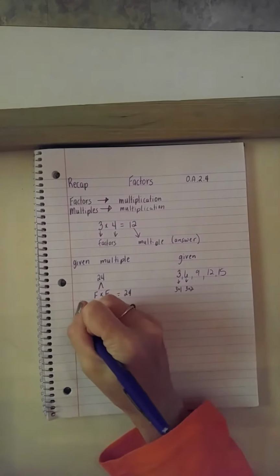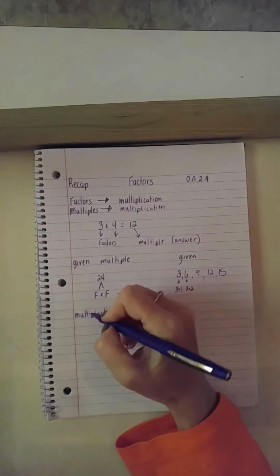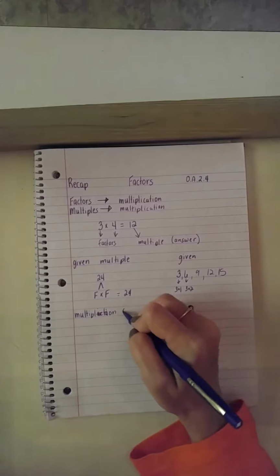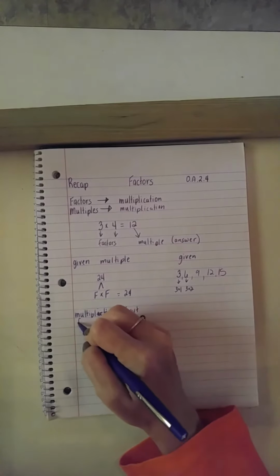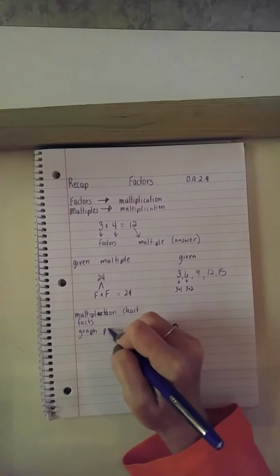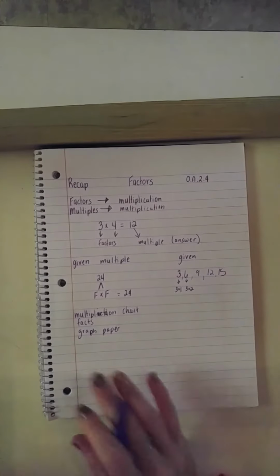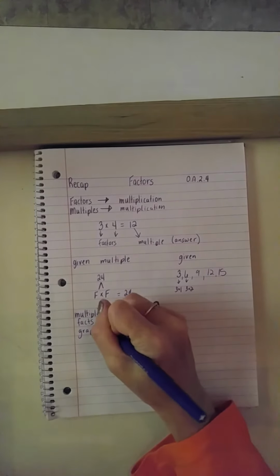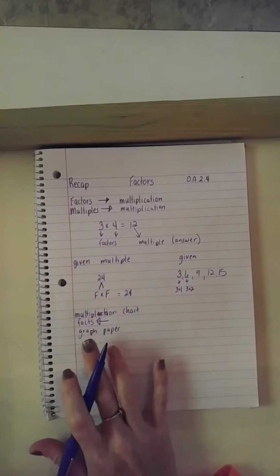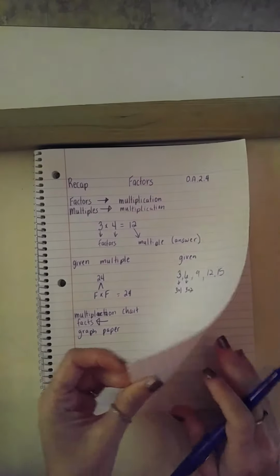So we have our multiplication chart. Obviously, they need to know their facts. And we also have graph paper, which is what I will show you is how we really focus on it. It did help the children figure it out, but it does take time. This is going to be the quickest way to functionally work through factors, which is a big component of this unit. All right, so let me go to a new page here, and let's give you an idea of what I'm looking for.